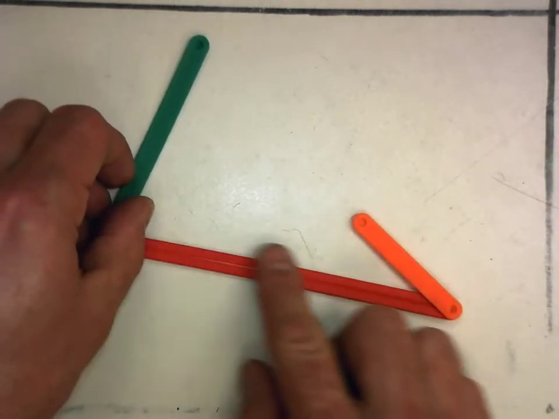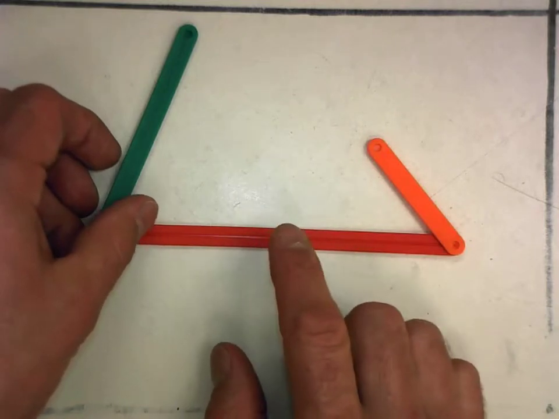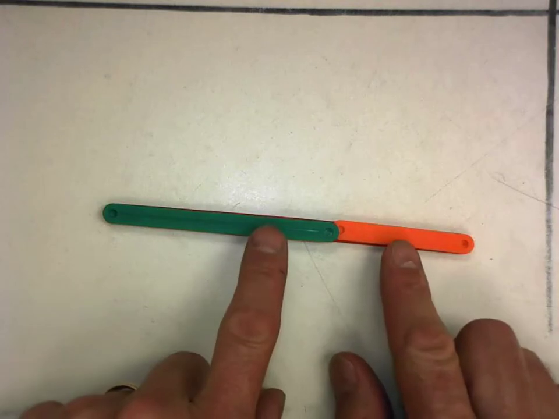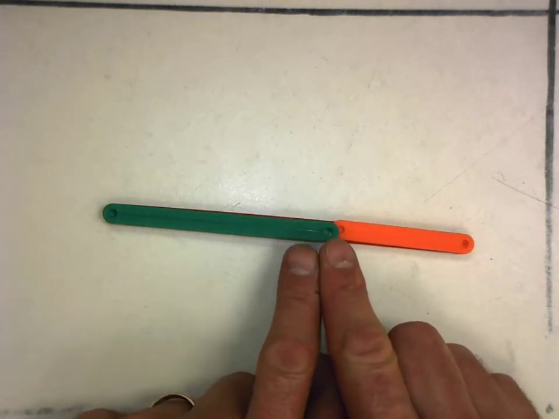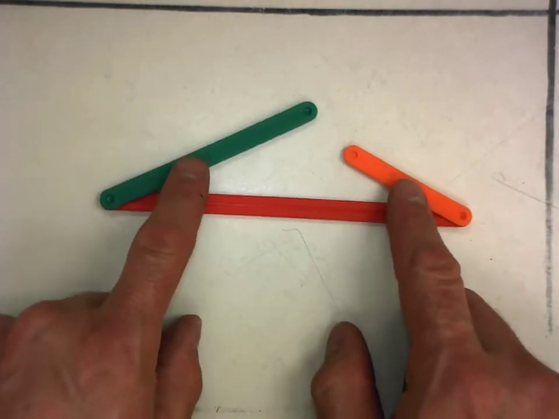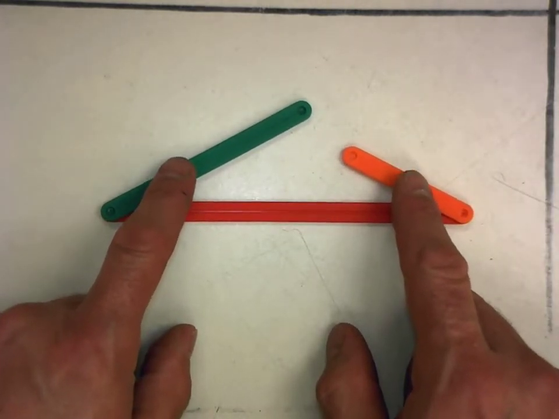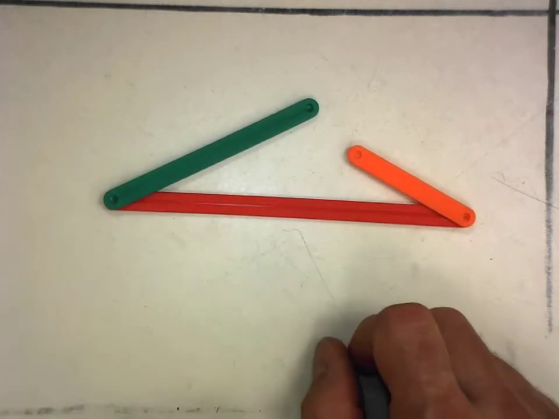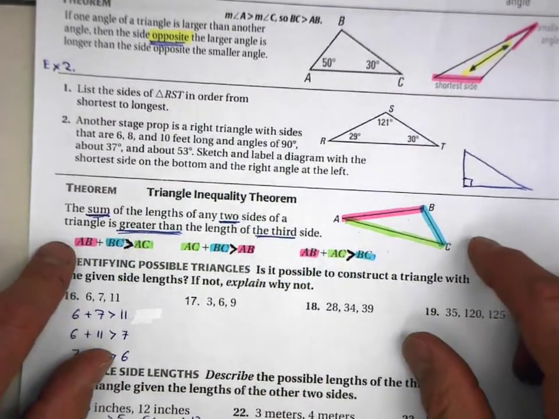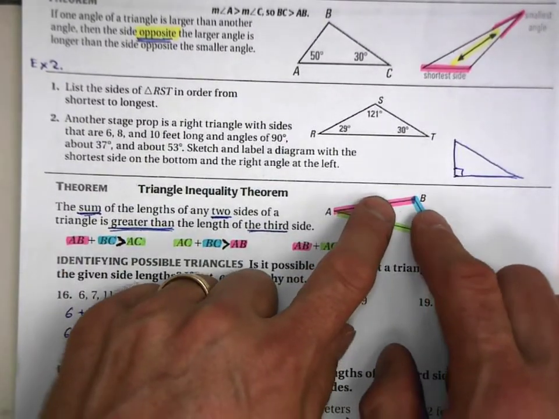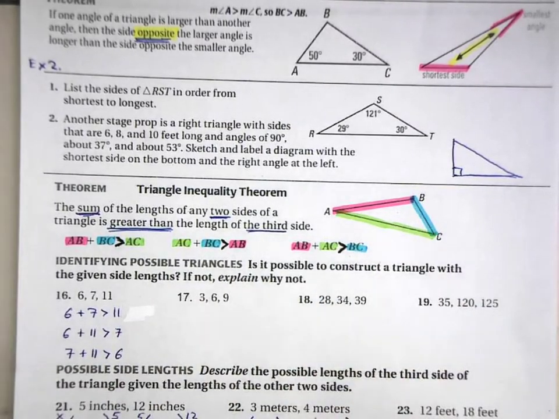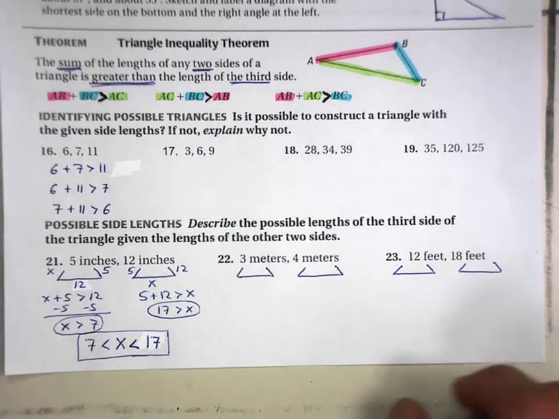So if this red length is 7, then notice that these two other sides will not connect sufficiently to be able to create a triangle. The sum of the two smaller sides has to be greater than the third side. That's essentially what they are saying here, that the sum of two sides will always be greater than the length of the third side.